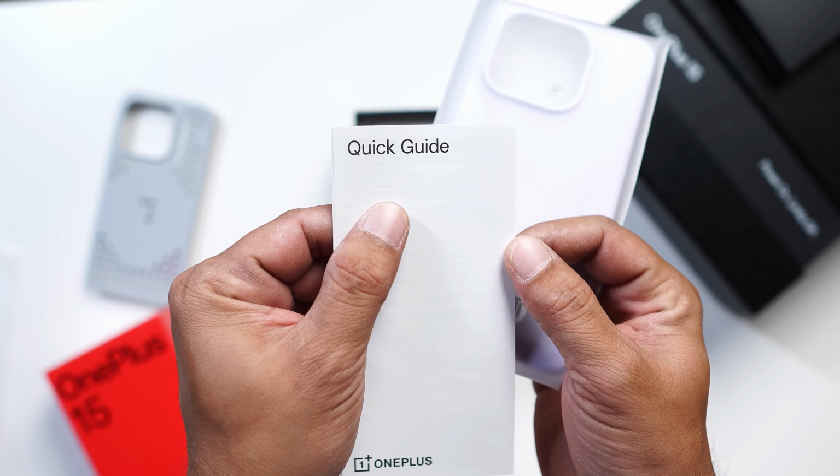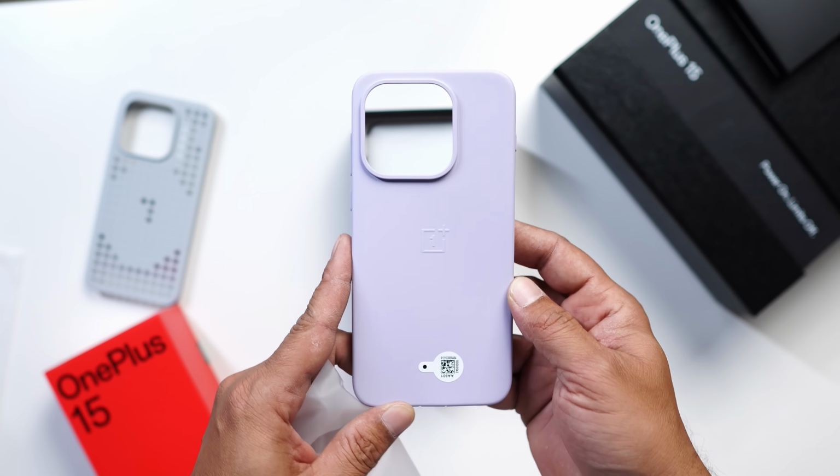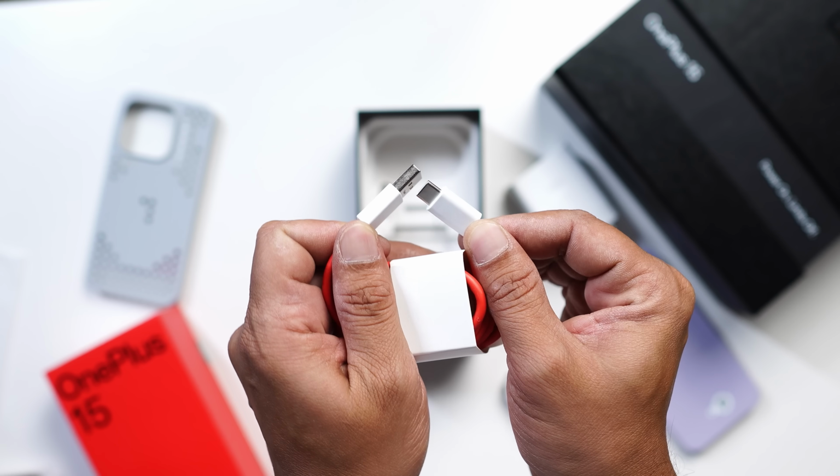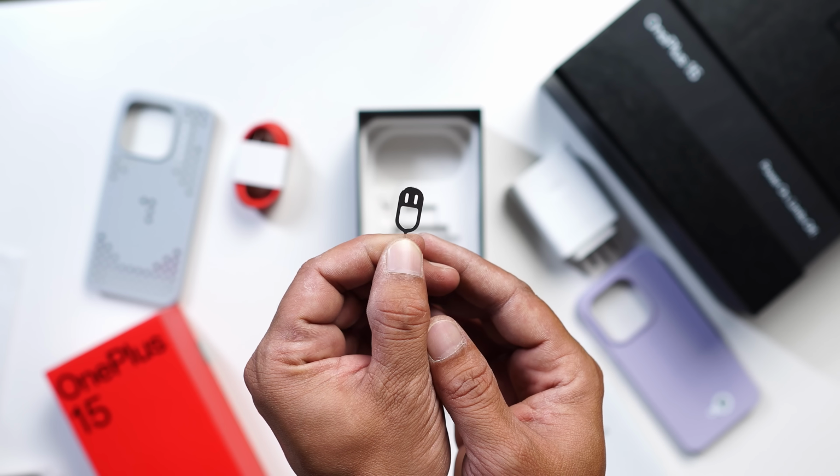I'll not be wasting much time on the unboxing part, but inside the box you get everything: your device, a 120 watt charger, a USB to Type-C charging cable, a user manual, a case matching your device color, and a SIM ejector. So everything is inside this one box.